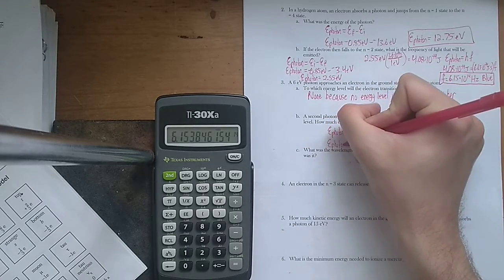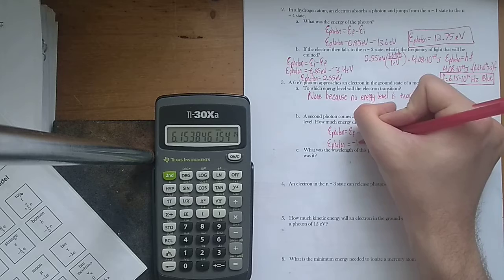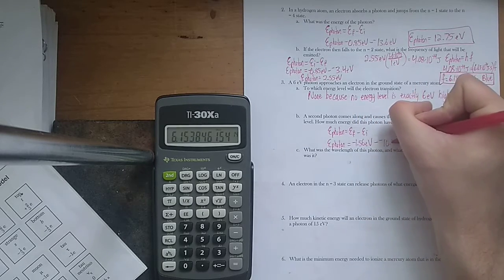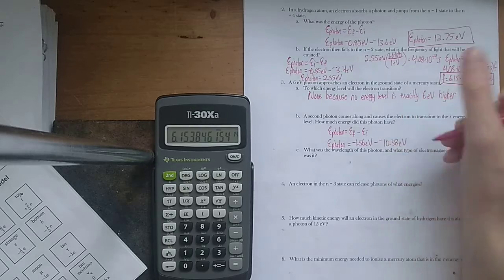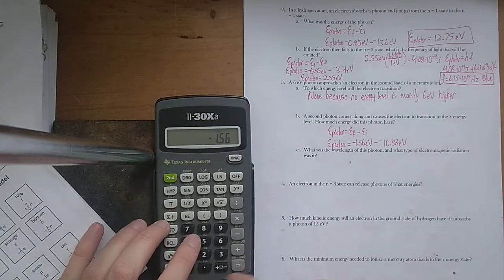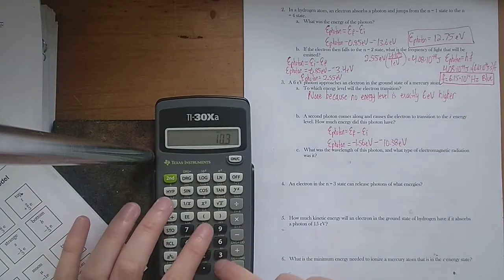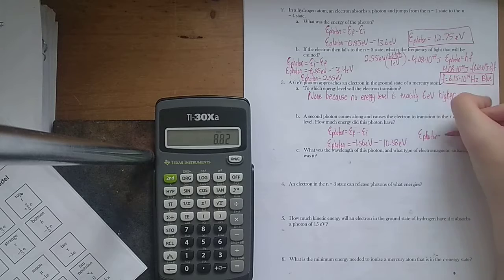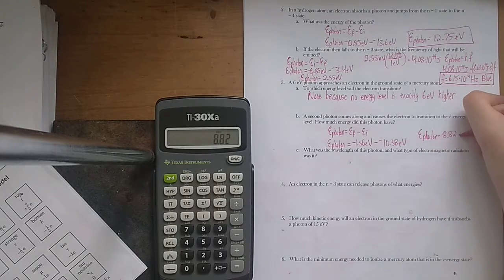The final energy level, as I just showed you, is negative 1.56 eV minus a negative for the initial state, 10.38 eV. That photon must have had an energy of 8.82 eV.